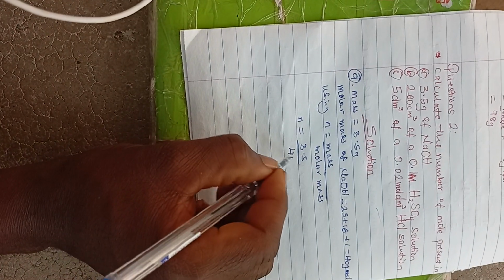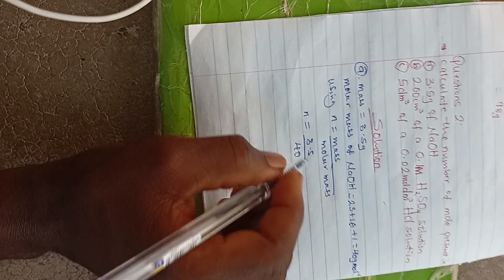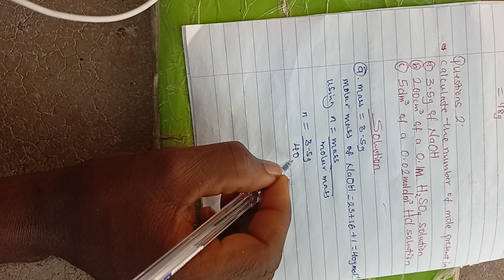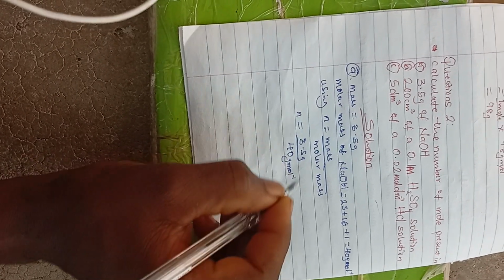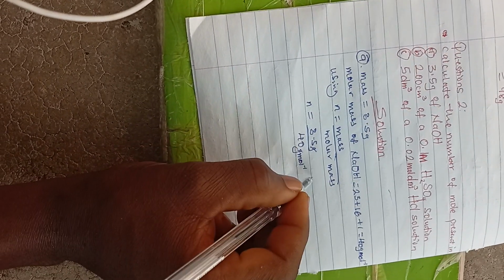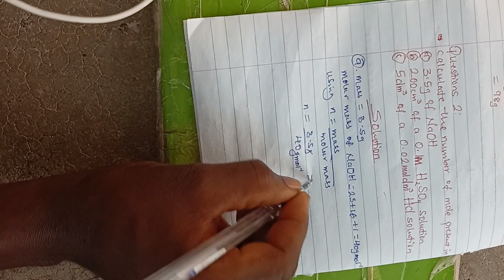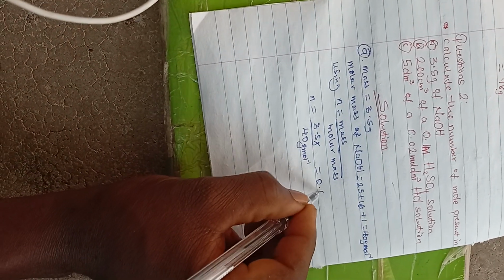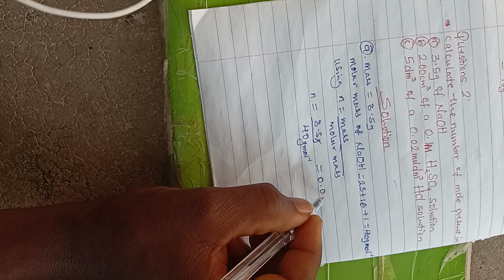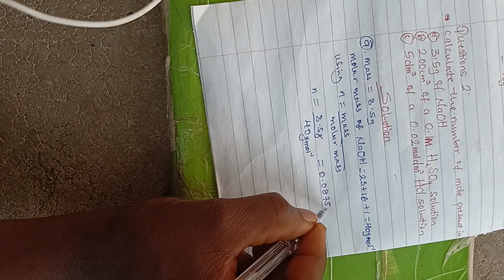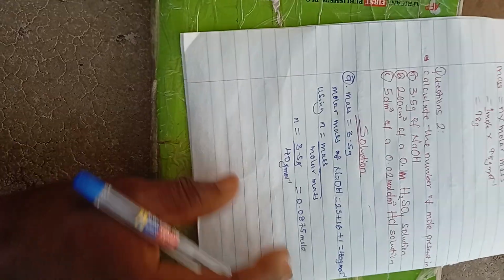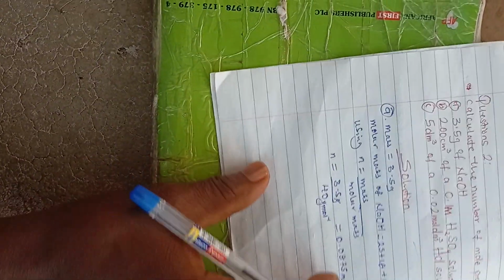Our molar mass is 40, and this is in grams per mole. Now this gram will cancel with this, and if you calculate it well, you are going to obtain 0.0875, which is in moles. So I think we are done with that one.